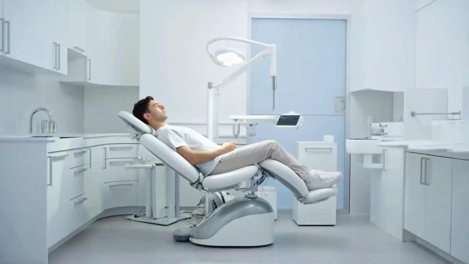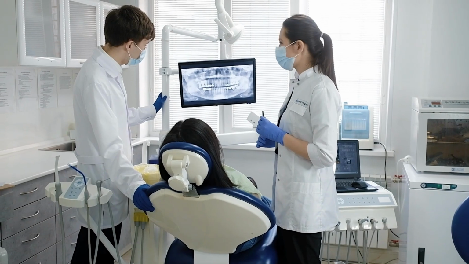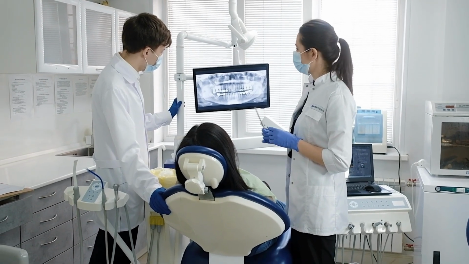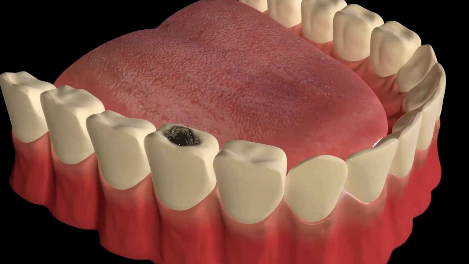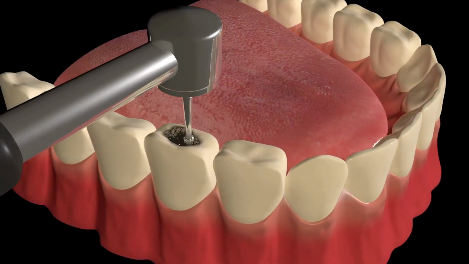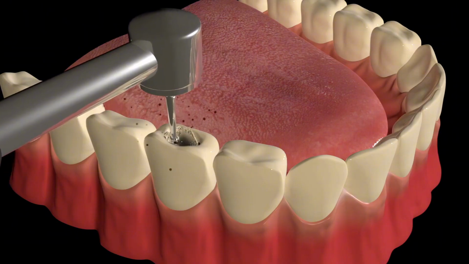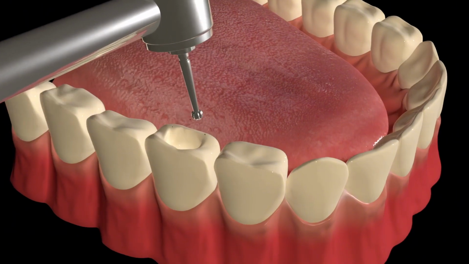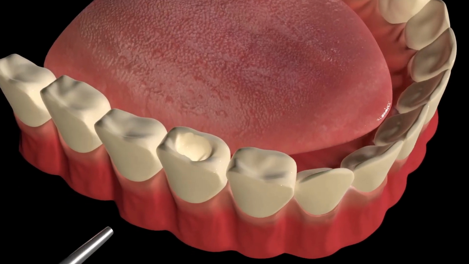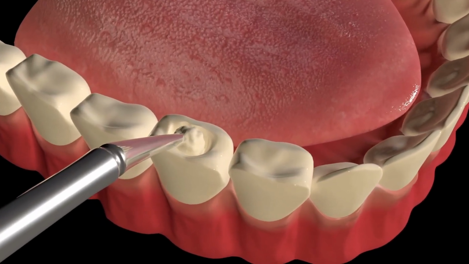The caries removal process begins with a dental examination. Your dentist will examine your teeth and may take x-rays to determine how far the decay has progressed. Once the area is numb, the dentist carefully removes the decayed portion of the tooth using a dental drill or laser, preserving as much healthy tooth structure as possible. The cavity is then cleaned and shaped in preparation for a filling.